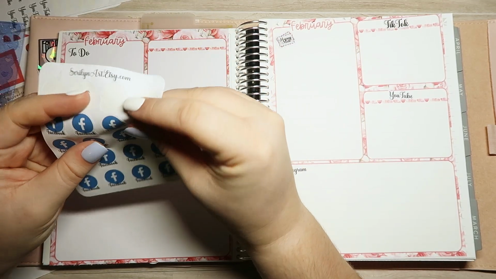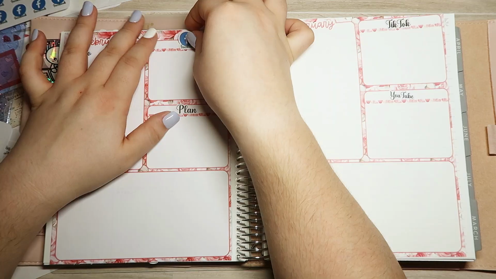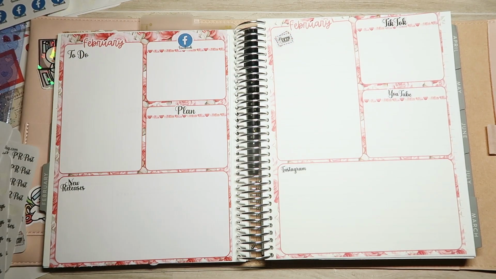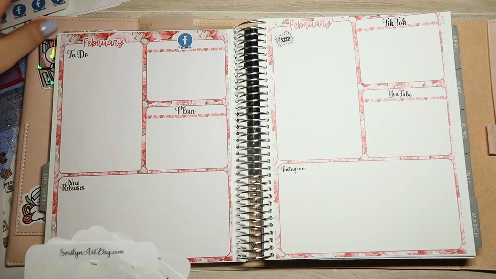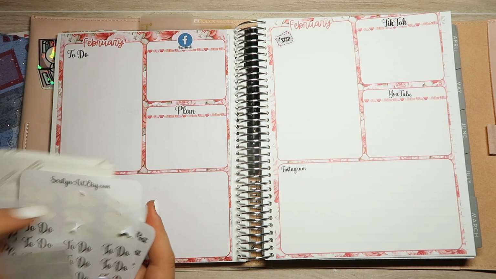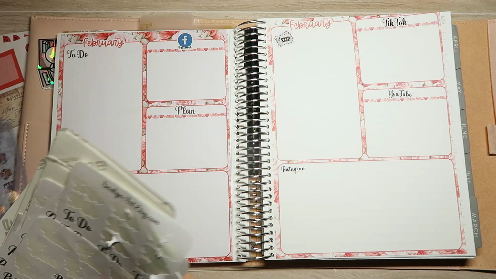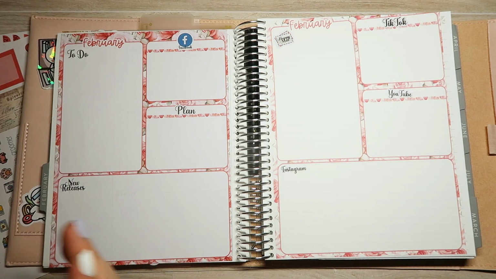And then we're going to have a little Facebook section because I always forget to post on Facebook and I don't want to do that this month. So there we go. Now we have every single section filled out. I will rearrange all of this later. This is just like a little container that I keep all of my SerilynArt social stuff in, just for fun.